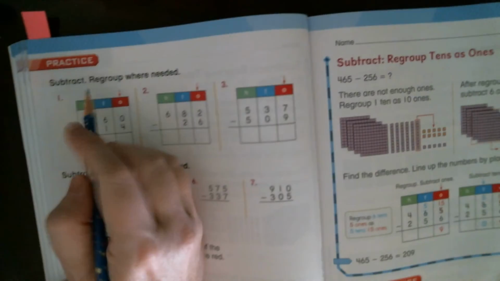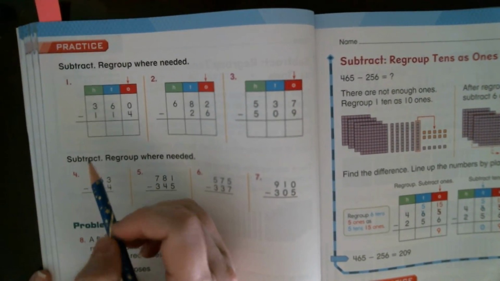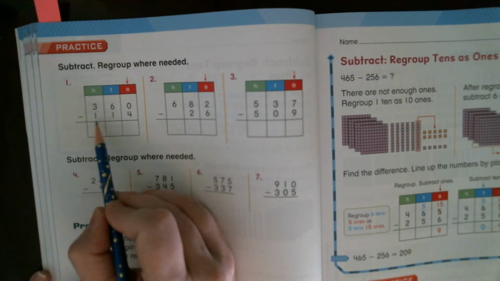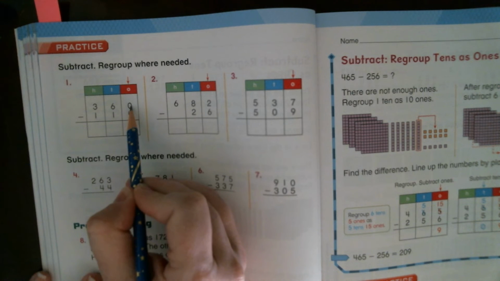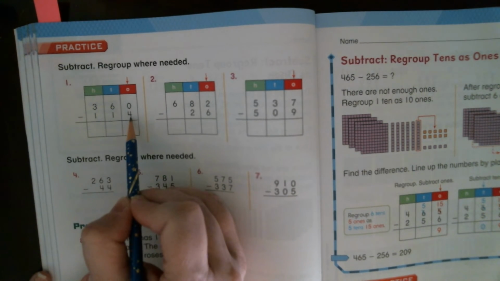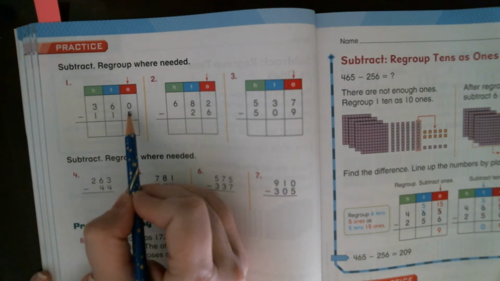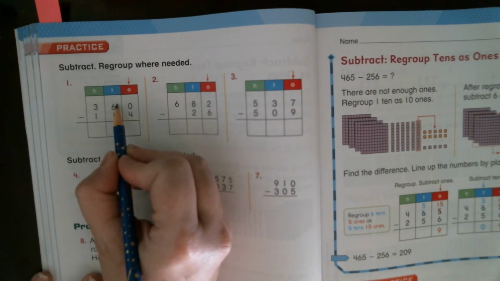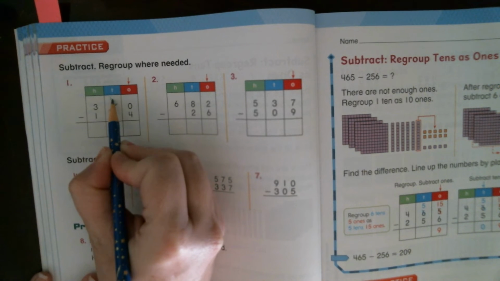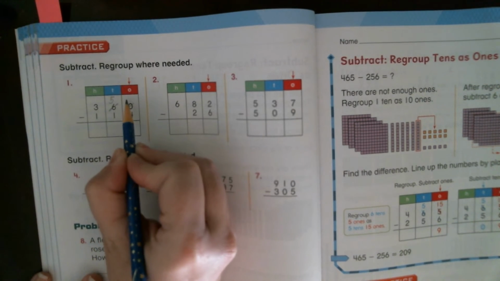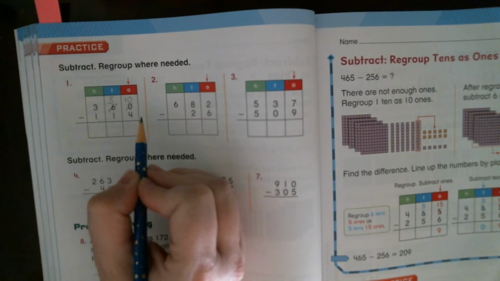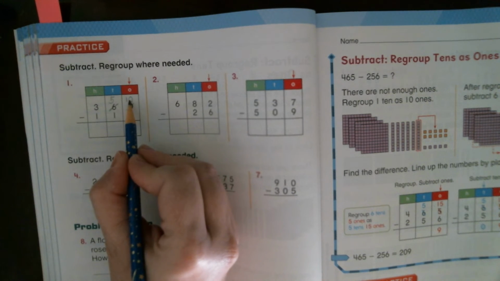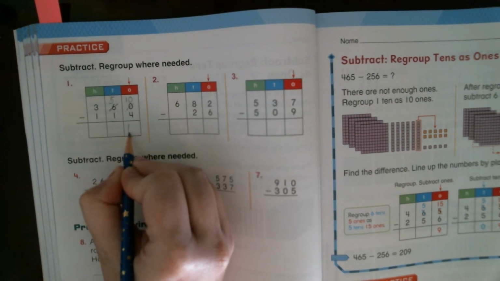Okay, so let's take a look and do a couple of these together. Remember, you only need to regroup where needed. 360 minus 114. Remember, start in your ones place. Start at the top. 0 ones minus 4 ones. I cannot do that. I cannot take 4 away from 0. I go next door. I get a 10, so now I have 5 tens there. I move that 10 here, plus the 0 ones that I had. 10 ones minus 4 ones. I now have 6 ones.